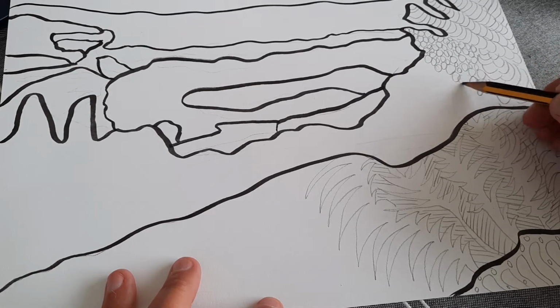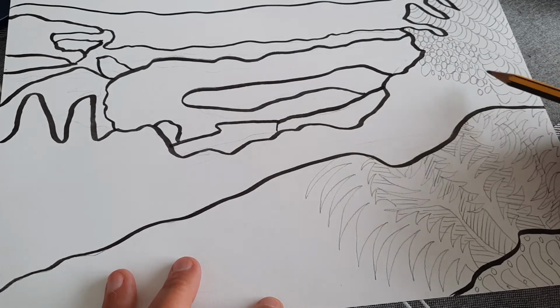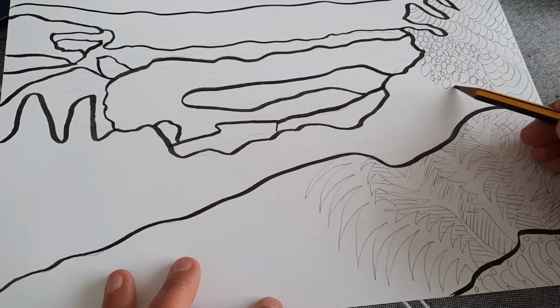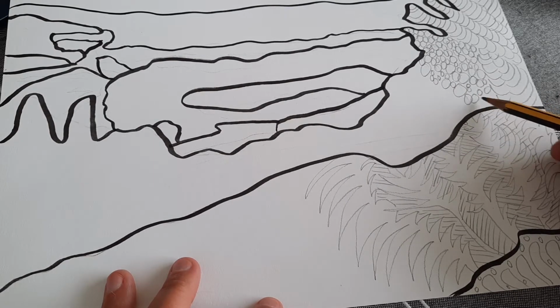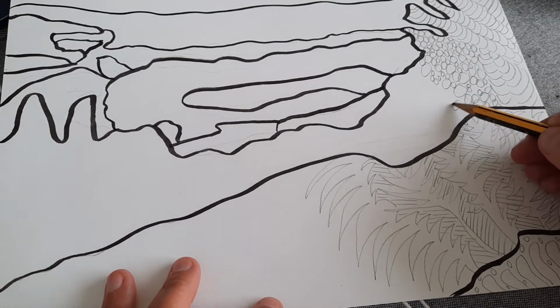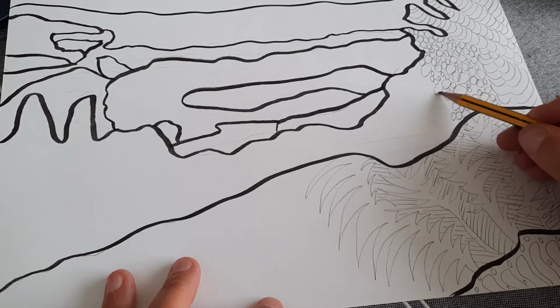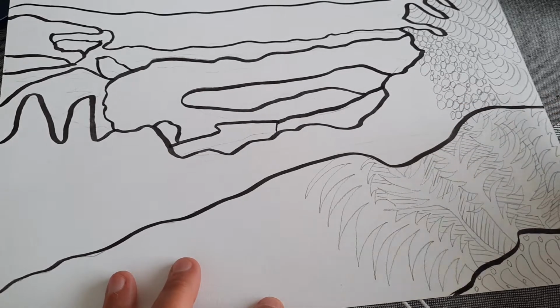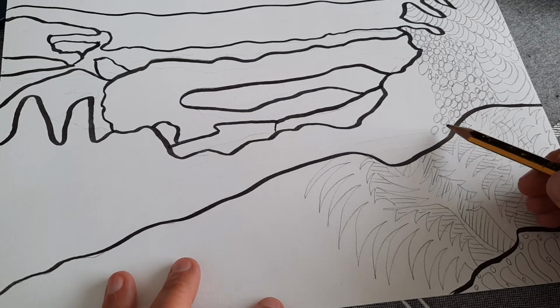You can change the size of your circles as well, or the size of your shape, because not every leaf is exactly the same size. At the moment I'm working quite quickly, but I'm going to show you in a second how to move on to the next stage.